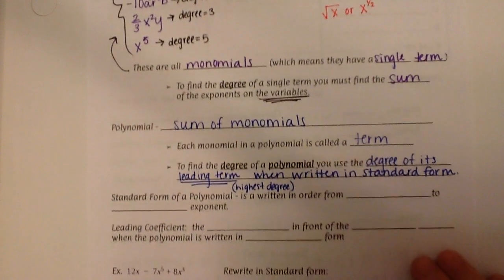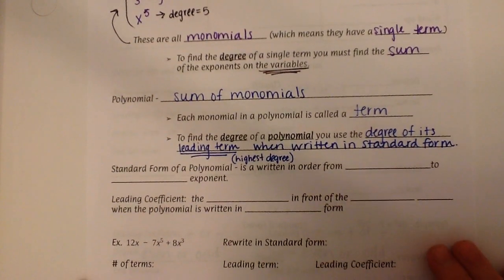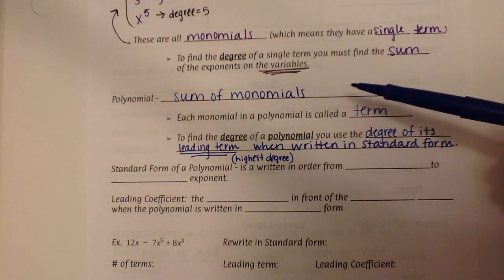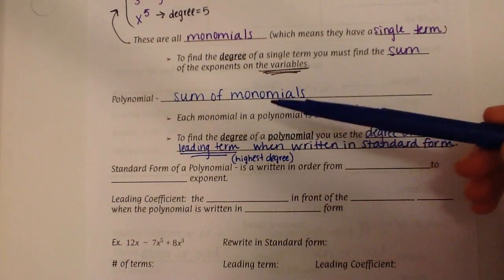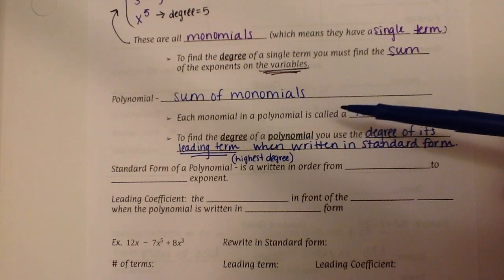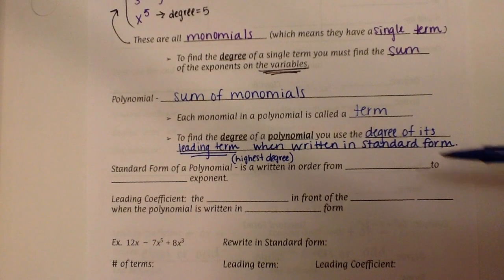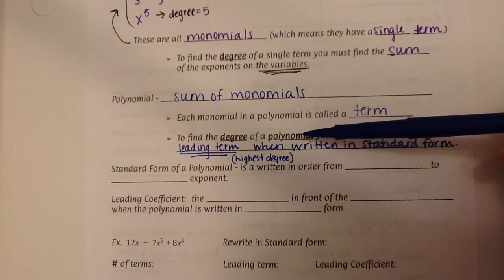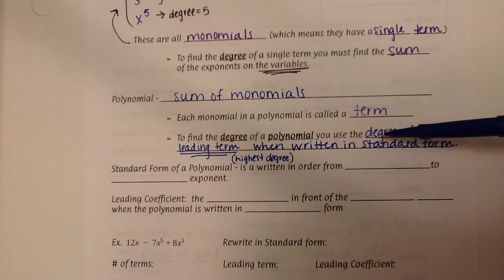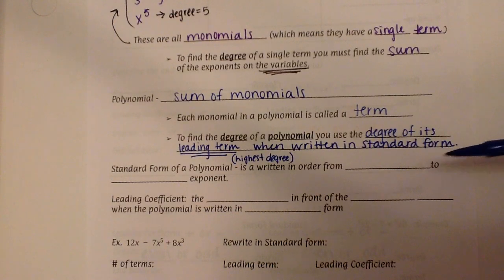Alright, so going down, next we look at polynomials. A polynomial is the sum of monomials. Each monomial in a polynomial is called a term. To find the degree of a polynomial, you use the degree of its leading term.